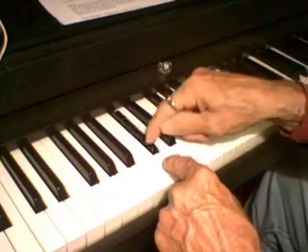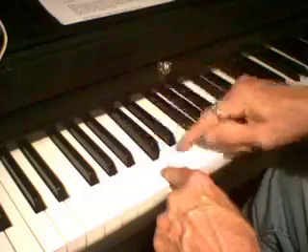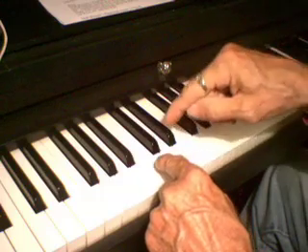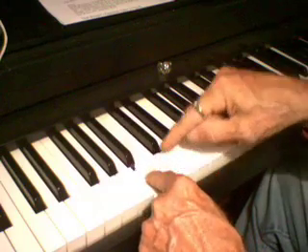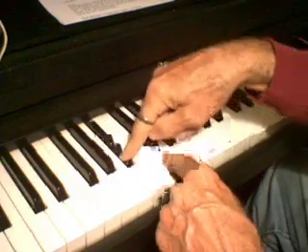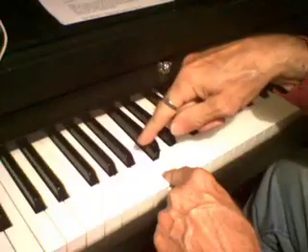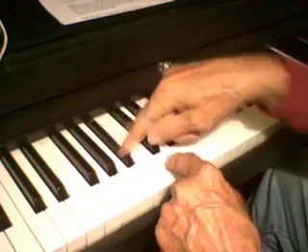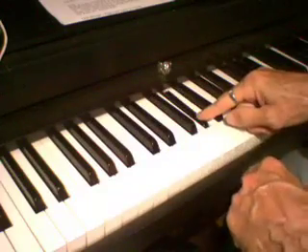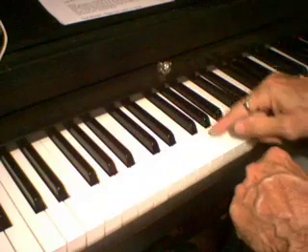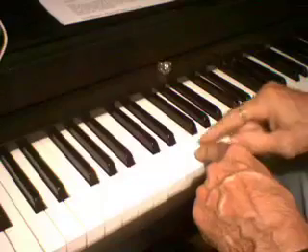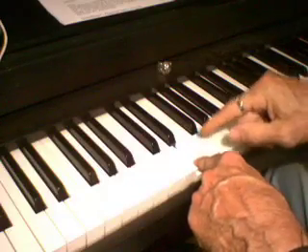So since we skip this one, play from here to here, that's a whole tone. This is a semitone, remember? But if we skip that one and go to the next one, that is a whole tone. So the difference between, for instance, this note and this note, that's a whole tone difference. There's a semitone between them. Here's a semitone, no note between them.